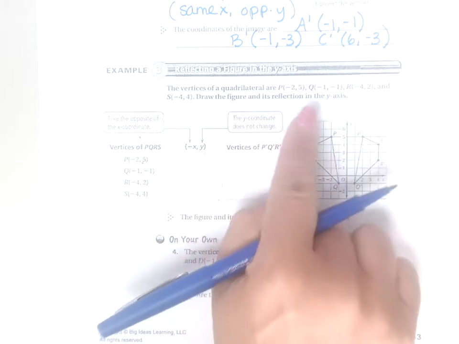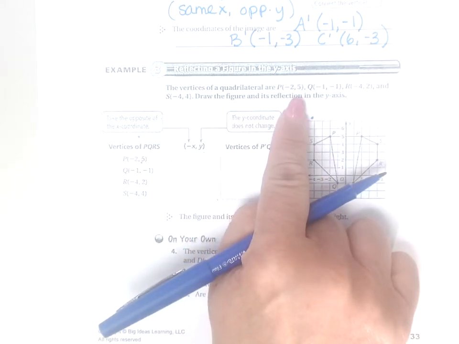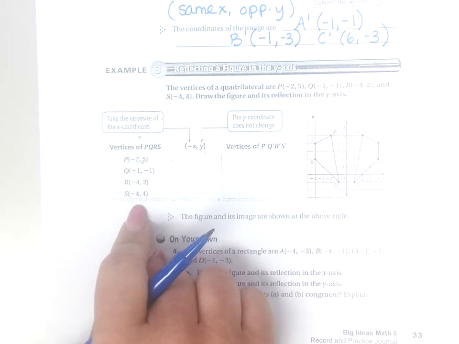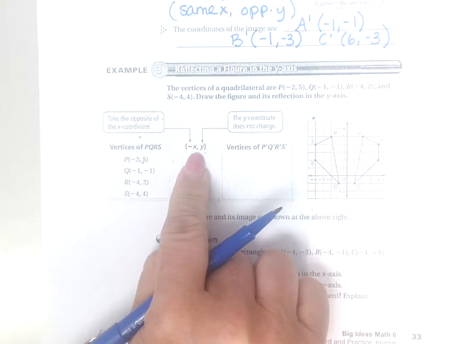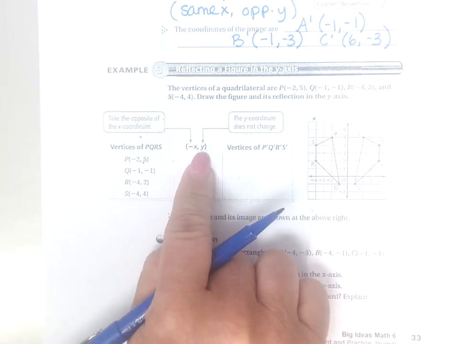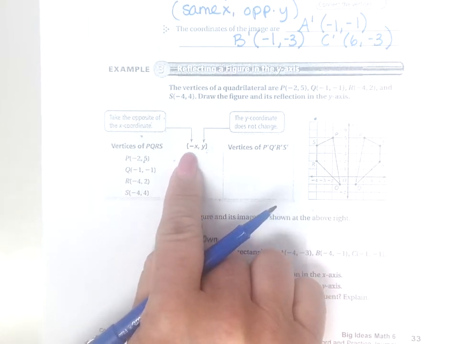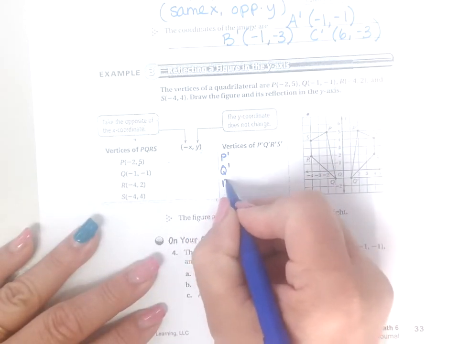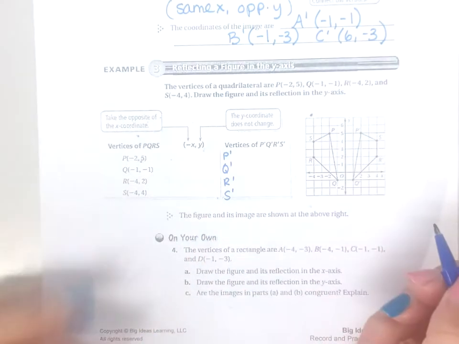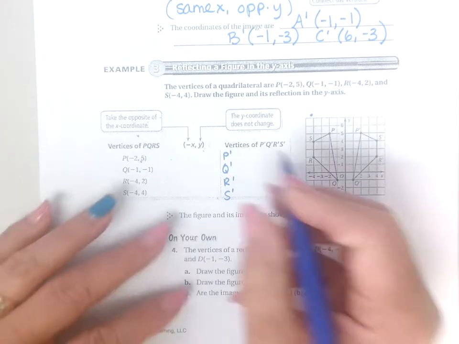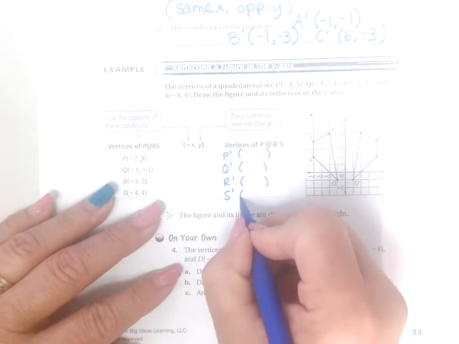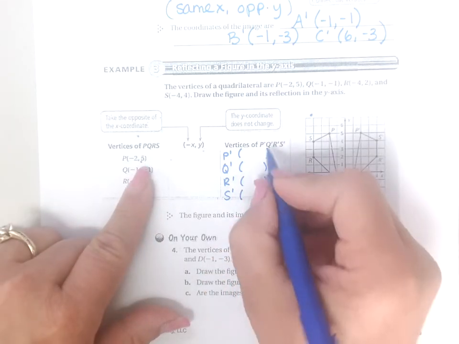Reflecting in the y. So I got vertices of a quadrilateral. Right here, there's 4 points, and they put them down here for you. Draw the figure and its reflection in the y-axis. So that means that if it's reflecting over the y, y stays the same, the x turns to the opposite. So we're going to have a new P, a new Q, a new R, and a new S. So we put the little apostrophe, which means the prime, right? So I'm going to make my coordinates. We said it's flipping over the y.